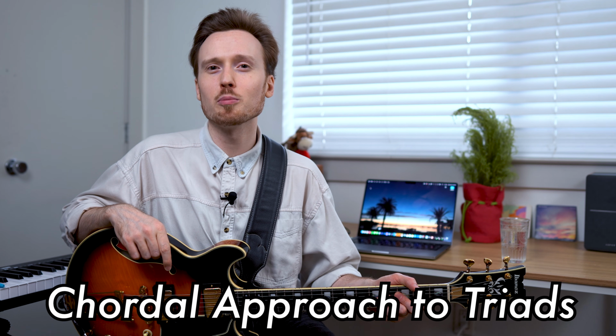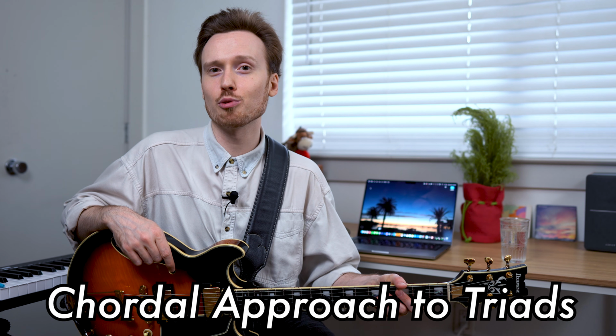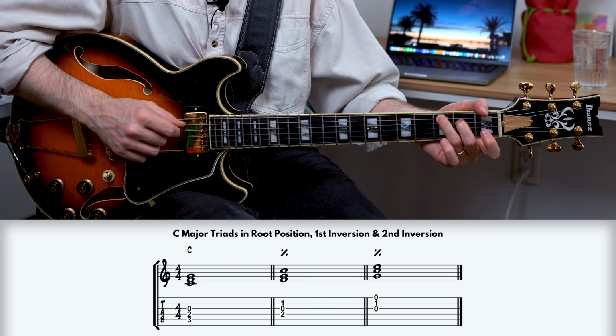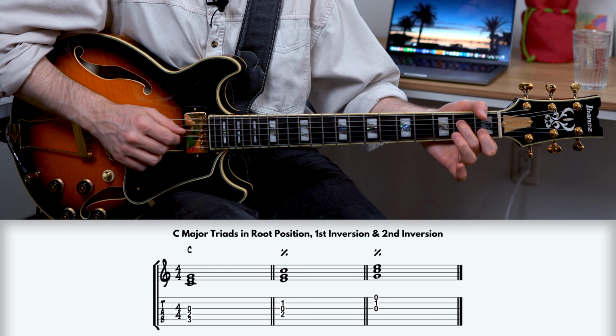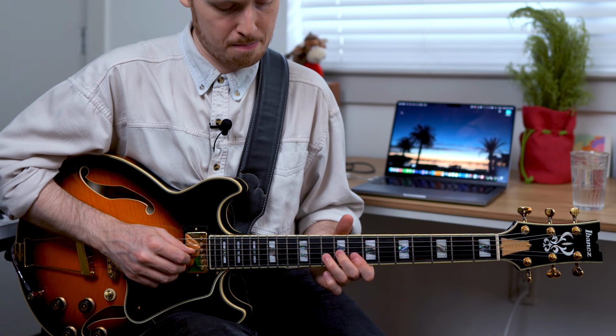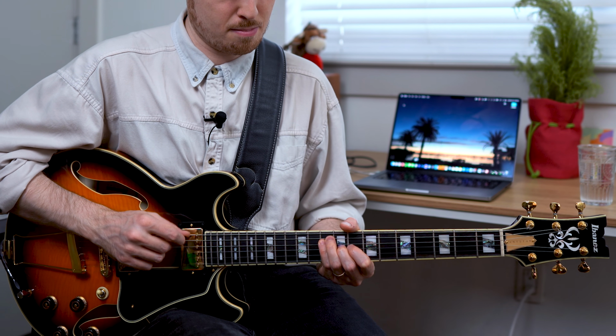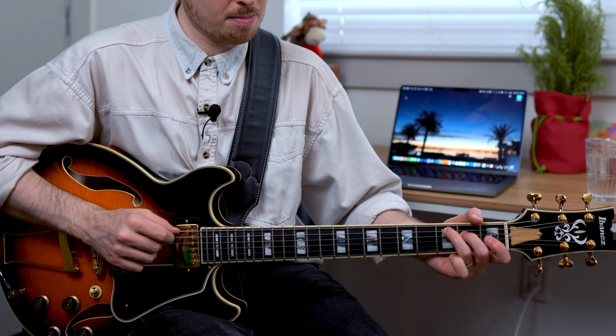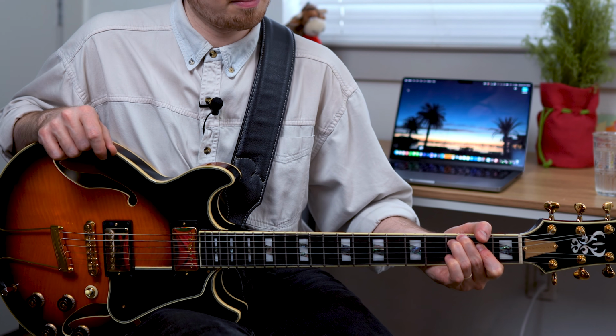Don't be afraid to take your basic triadic inversions, for example, root position, first inversion, and second inversion, and try soloing with these inversions even just within the context of a basic C major triad. You'll be surprised at how much mileage you can get out of just one triad when soloing with the chordal inversions of that triad.